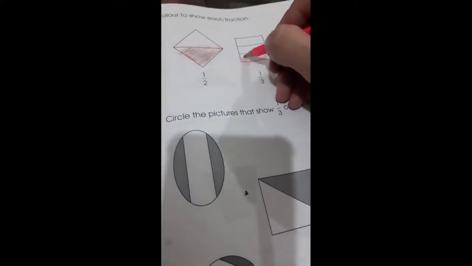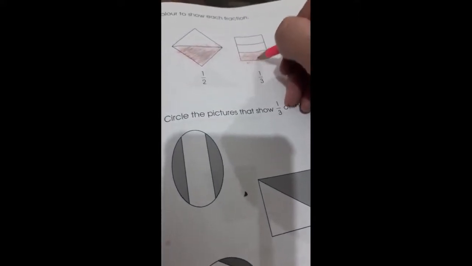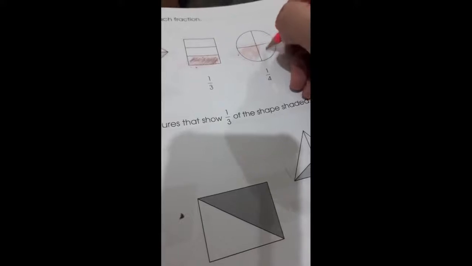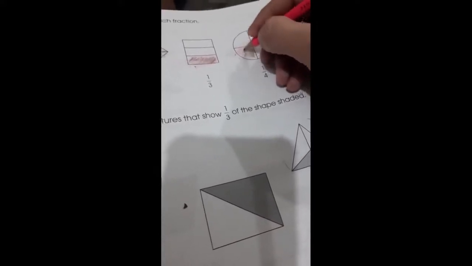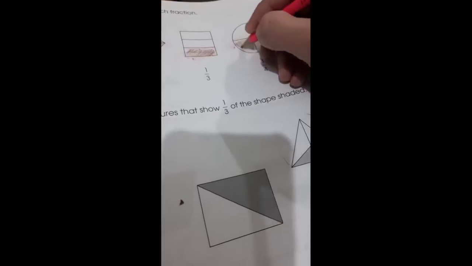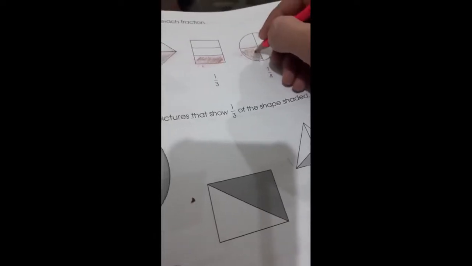Now this is 1 out of 3. Again you are going to color only one part of it. Here there are four equal parts and you have to color only one part. Is that clear? 1 out of 4.